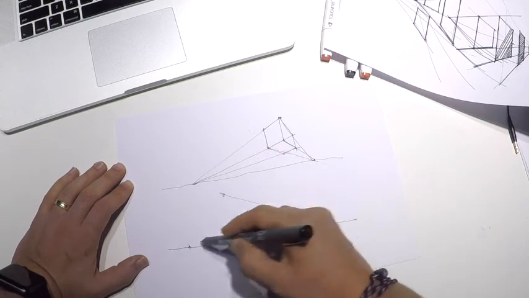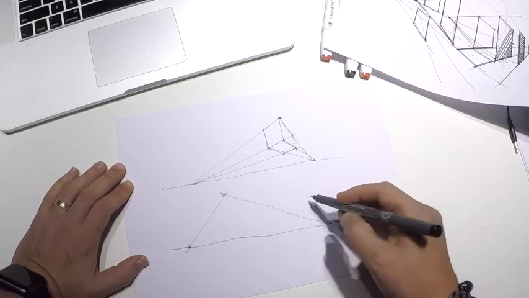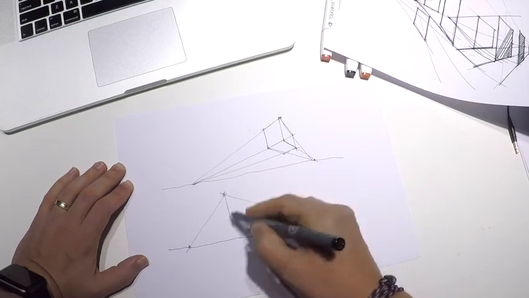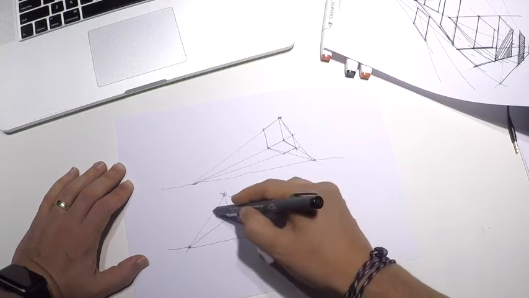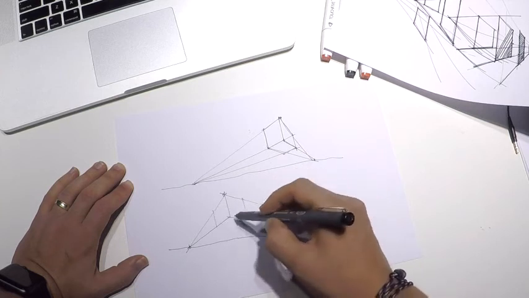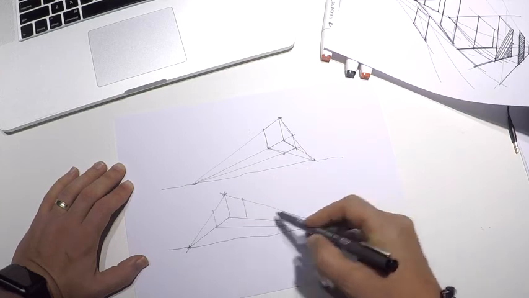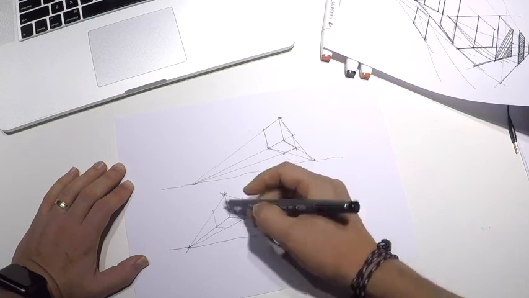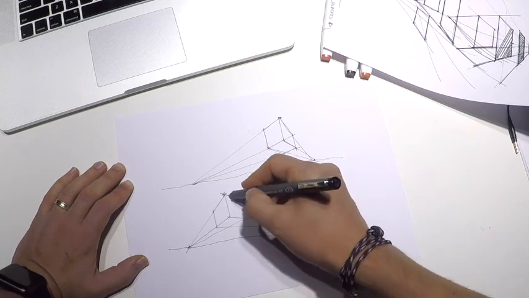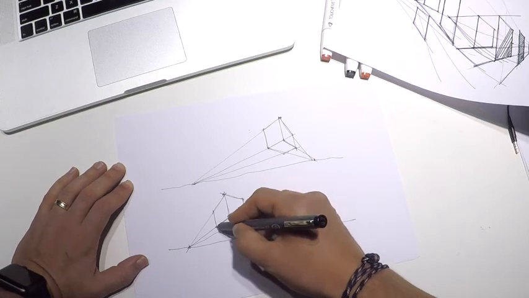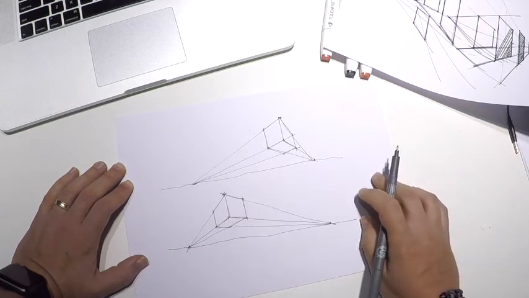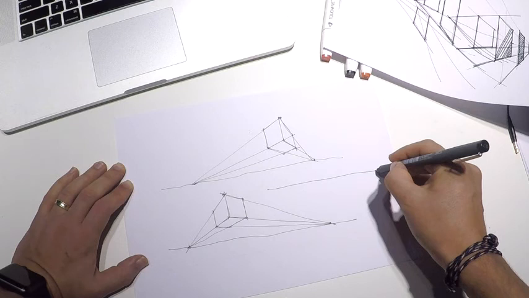Let's make one more from the different side. So you can see you can put those vanishing points in different positions, and if you do, you create different perspective, different composition of the object in the space.